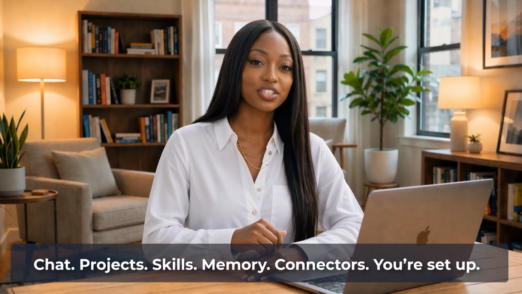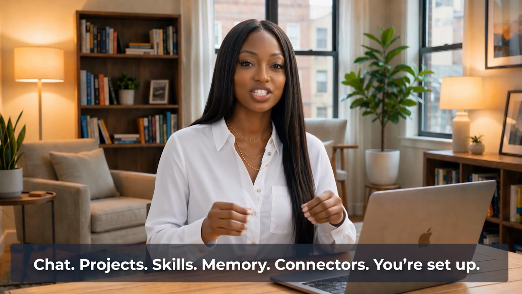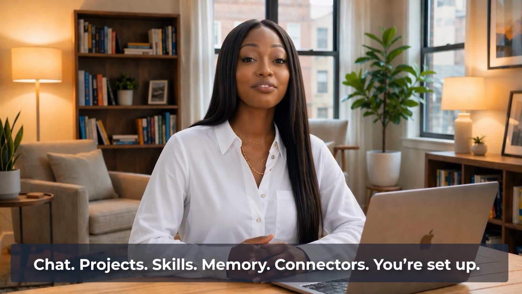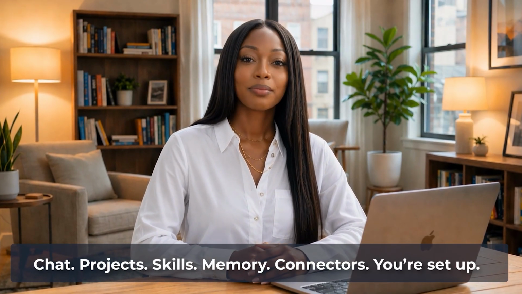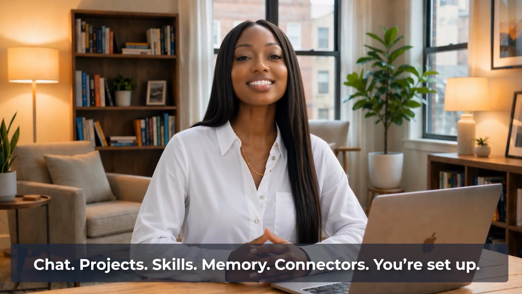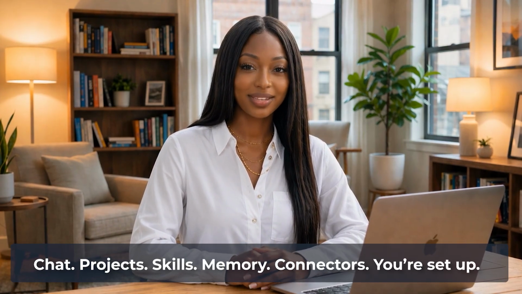The Incognito feature for private work. Projects so Claude walks into every conversation already knowing your business. Skills so every recurring output follows your exact standards. Memory so Claude builds context about you over time. And connectors, so Claude lives inside the platforms where your actual work happens.